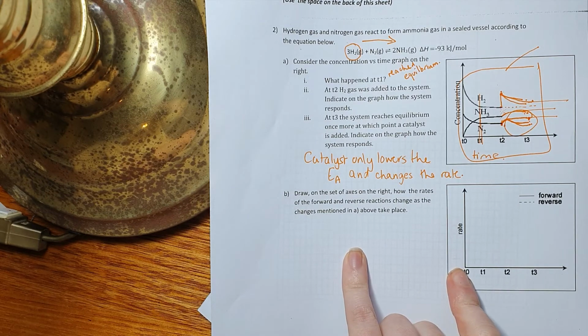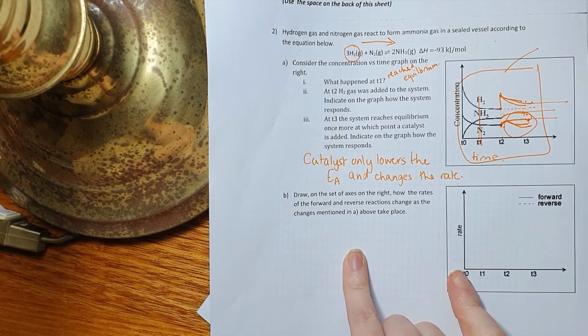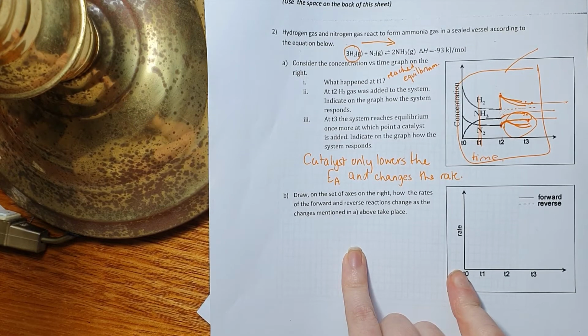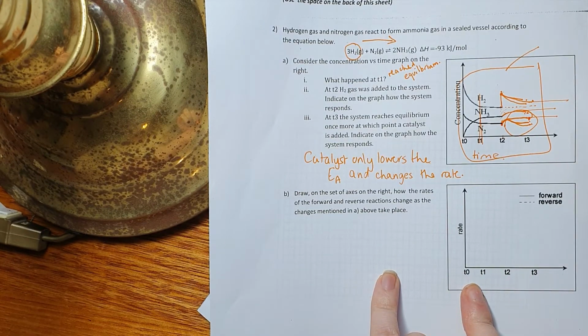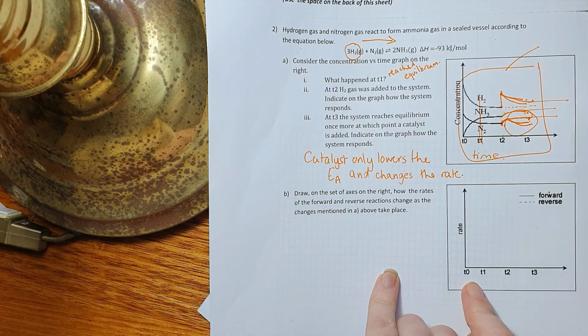Oh, on the set of axes to the right, how the rates of the forward and reverse reactions change. I'm going to think about this one on the right. Let's try the first one, forward and reverse. I can't. My brain has gone fried.